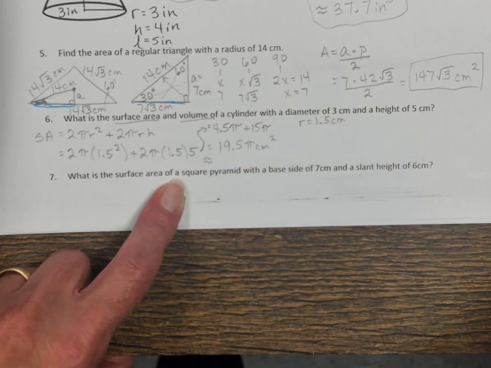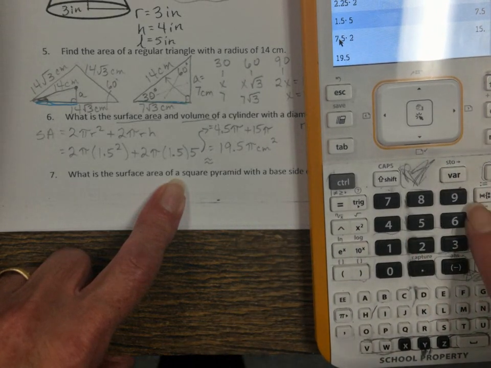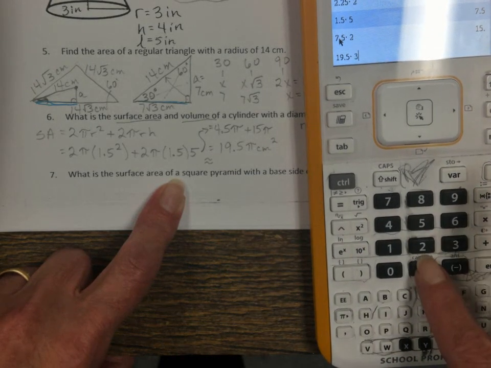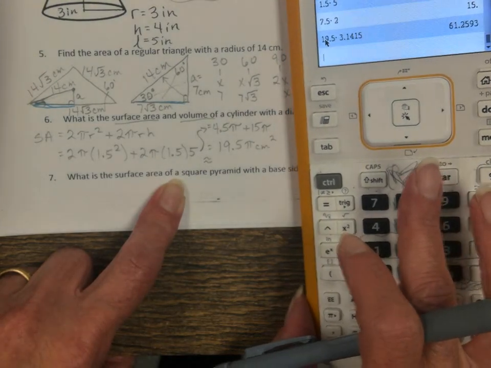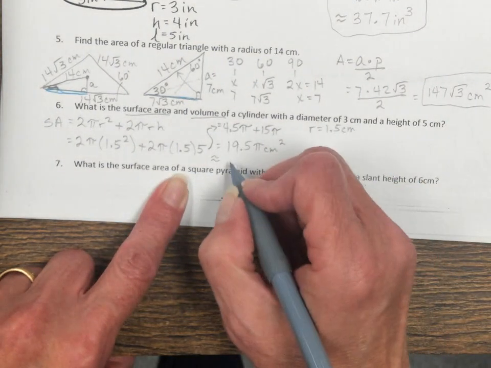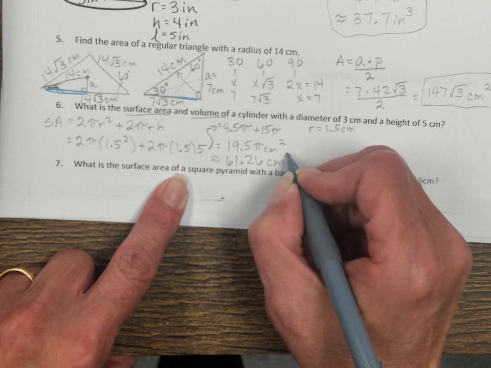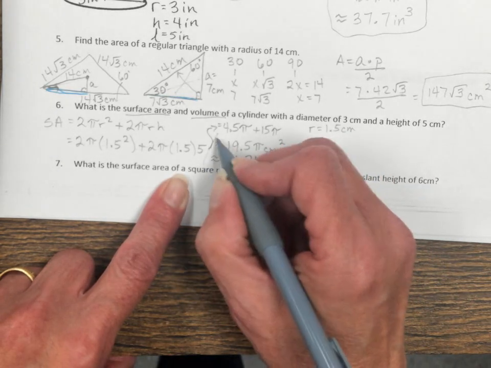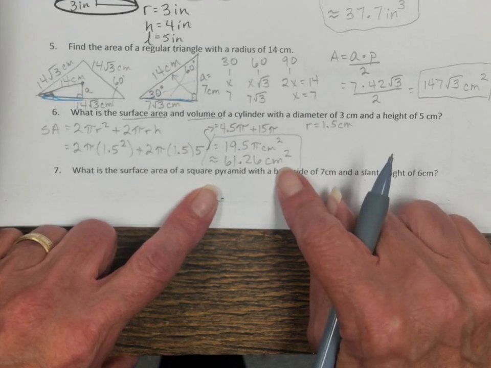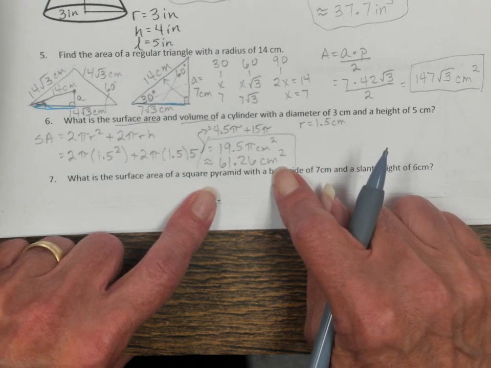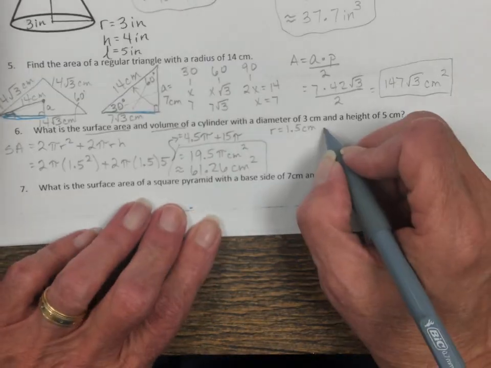Now if I multiply out pi, I'm going to get 19.5 times 3.1415, which gives me 61.26 centimeters squared. And these are the exact and the approximate surface area of that cylinder. So now we've got to go on to volume.